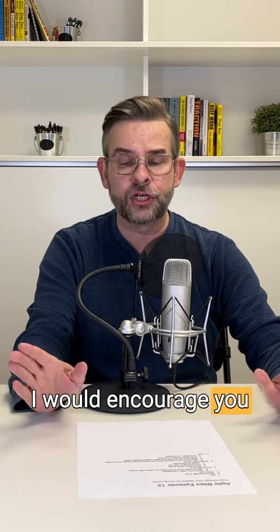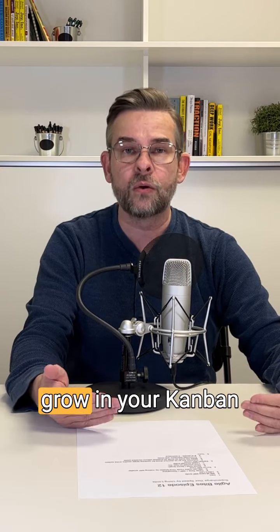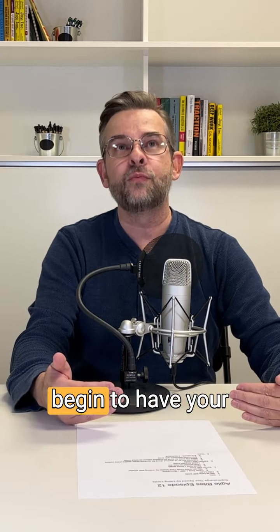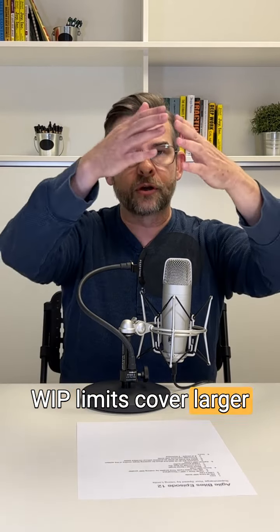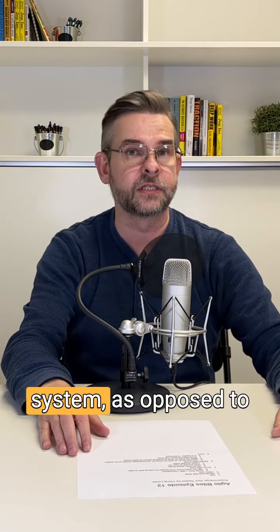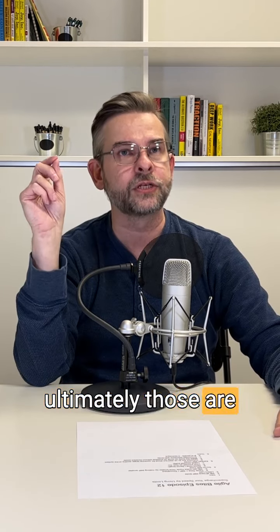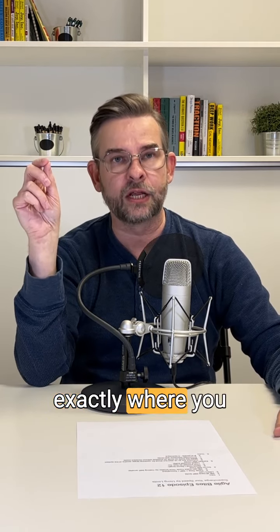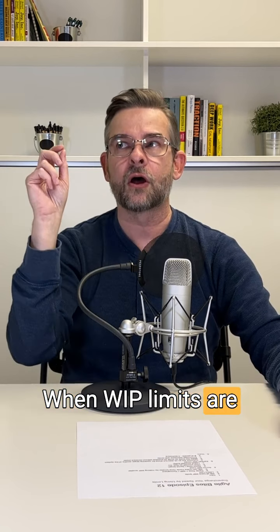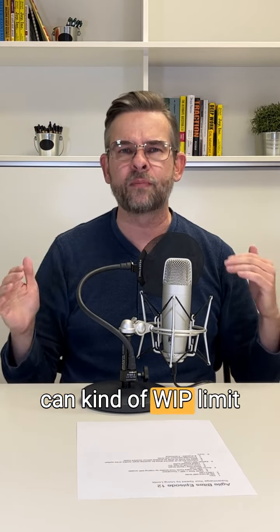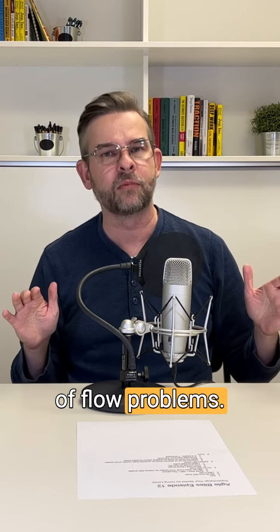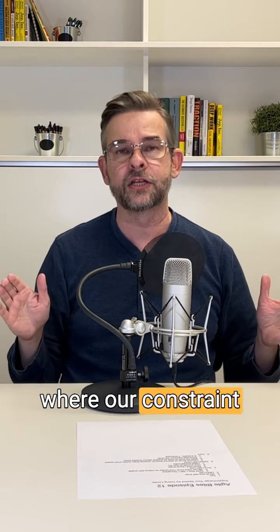I would encourage you that as you begin to grow in your Kanban practice, that you begin to have your WIP limits cover larger and larger areas of the system, as opposed to having column-specific WIP limits, because ultimately those are going to keep you from optimizing exactly where you need to optimize. When WIP limits are tied to columns, we can kind of WIP limit our way out of a lot of flow problems, and it disguises where our constraint actually is.